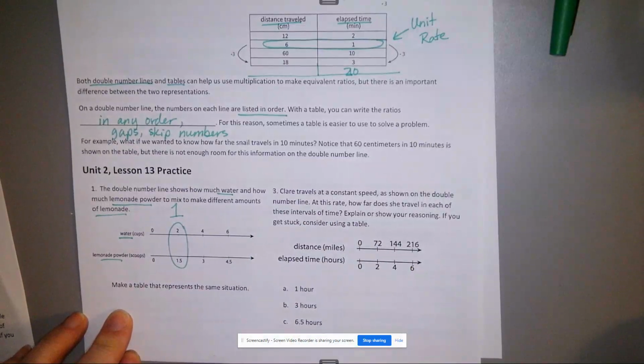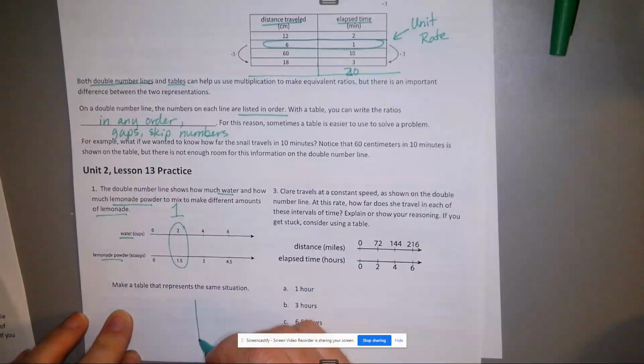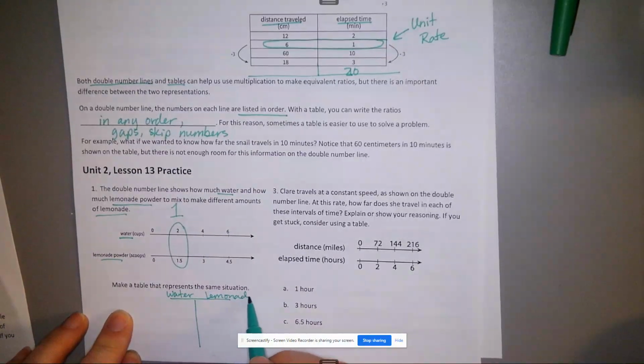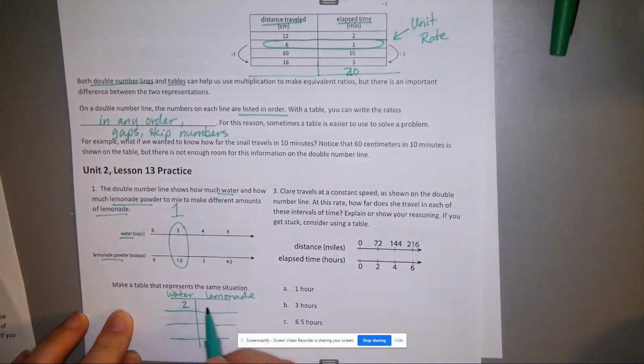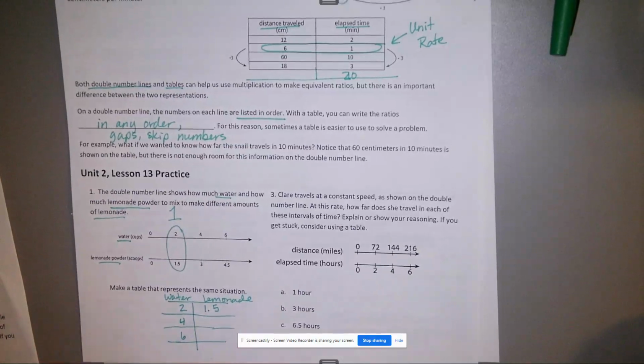And they want you to make a table showing the same information. So we always have to have labels and your lemonade. And then you're just going to make it look the same information. 2 to 1.5, 4, 6, fill in the rest of the information.